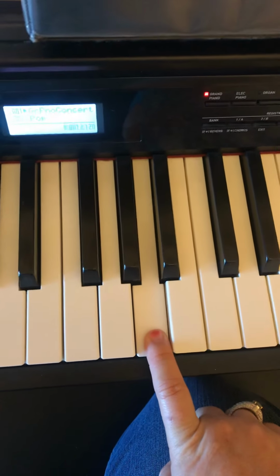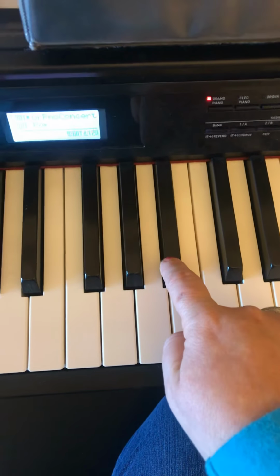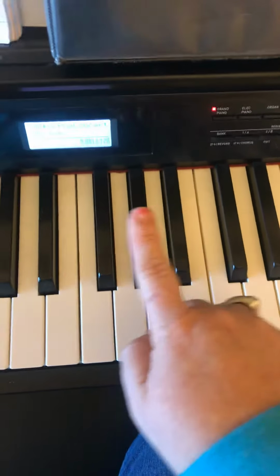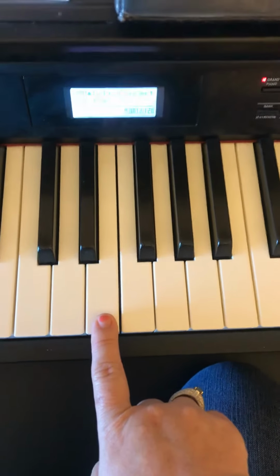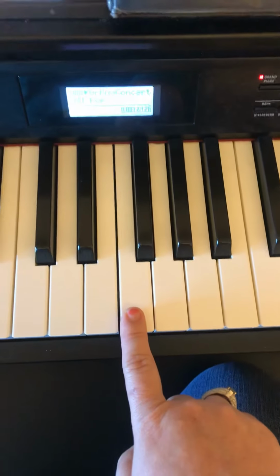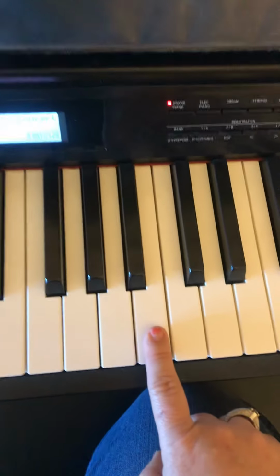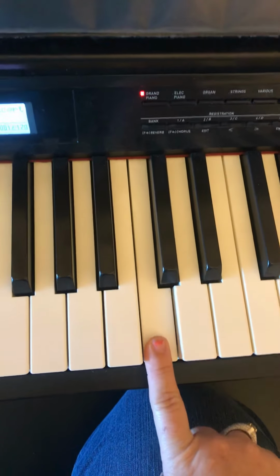This is A. So this black key is A sharp because I'm going to the right. Sharp means you go to the right. Now, I skipped this one. This is E. E sharp is actually the same as F. B sharp is actually the same as C.